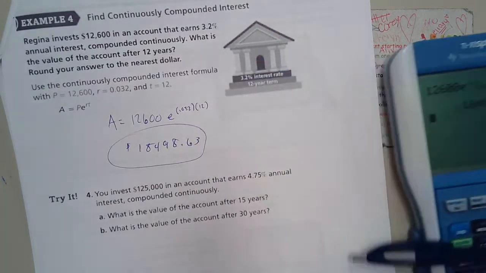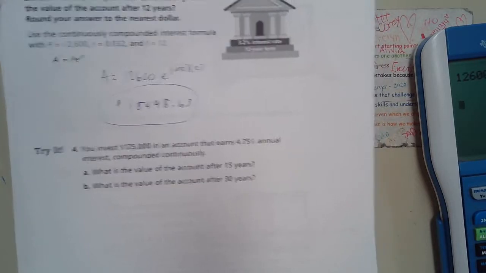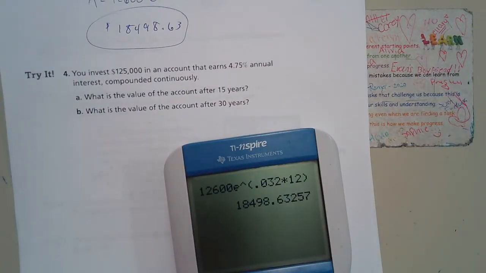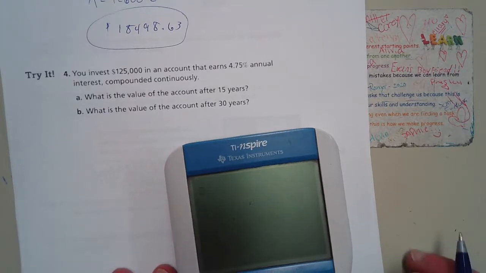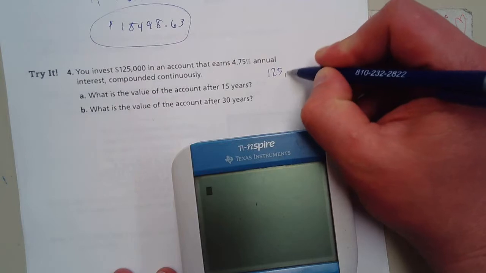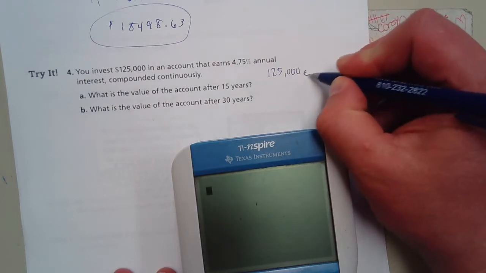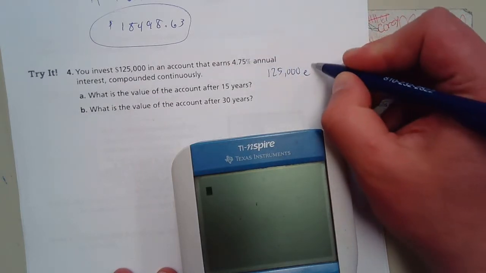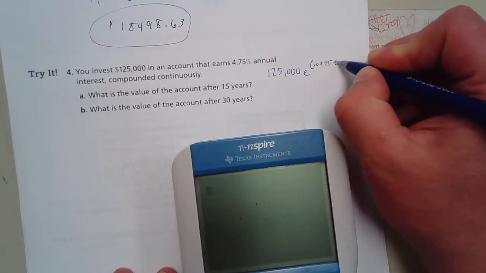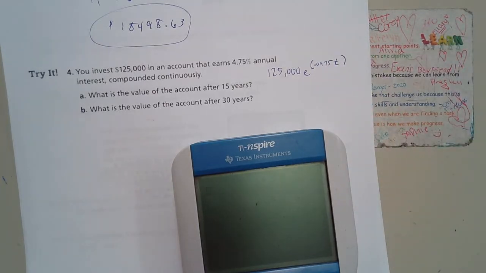All right. So there's another example here. The real key is just making sure you know how to enter this in a calculator. So I'll run through it again with this one. If you want to pause it and try it on your own, you can go ahead. But if you want to follow along, you can do that too. So this one, 125,000 is our principal. E to the RT. So the rate is 0.0475 T. And then we can put in various T values.